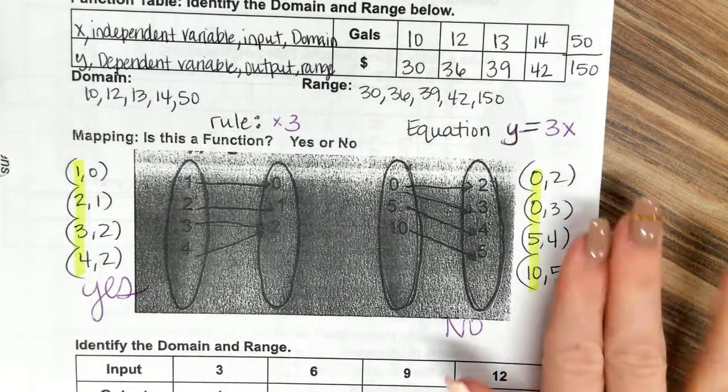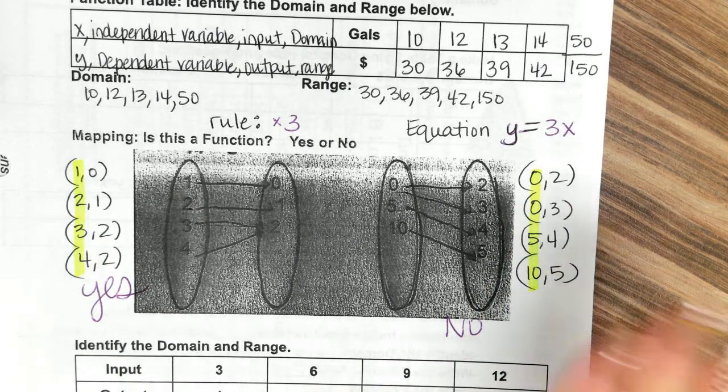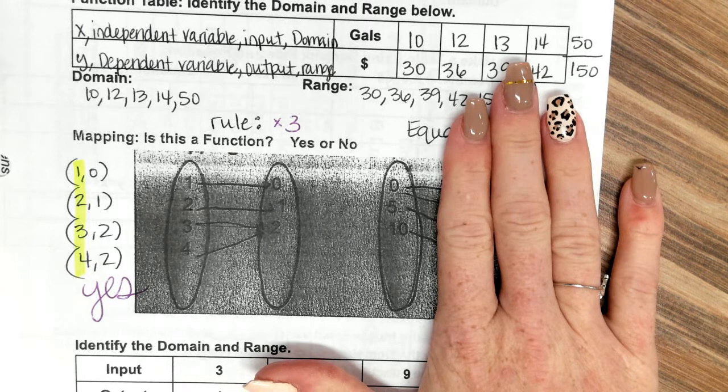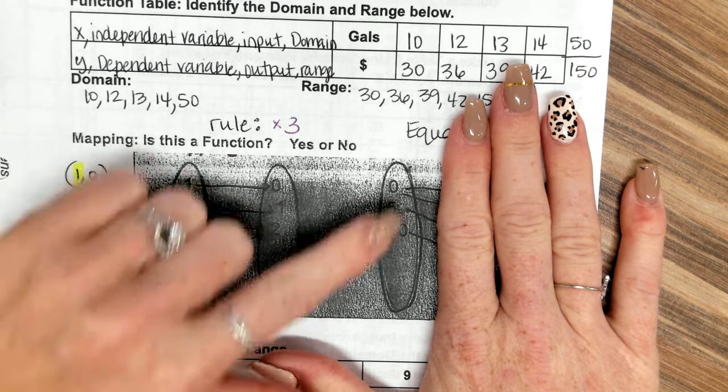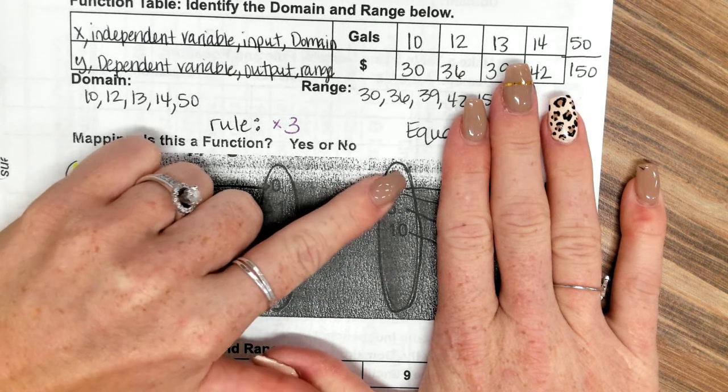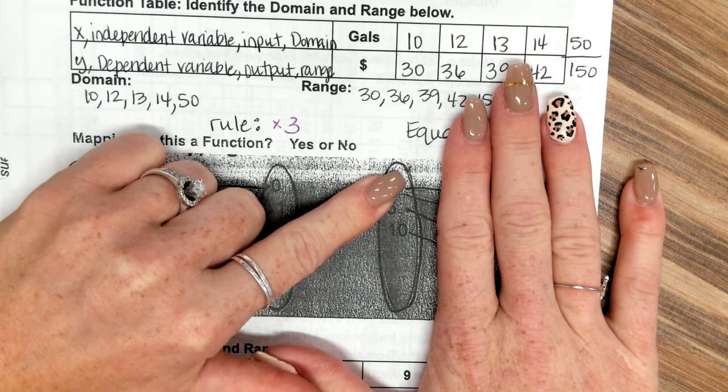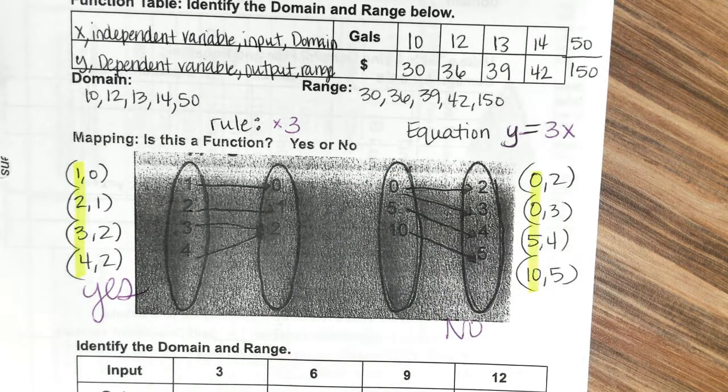Again, if I wanted to do this without putting them out there, I would cover this side because that's the output, the Y column, and I would say, does 0 have 2 lines coming out of it? Yes, so that means it repeats itself, therefore it's not a function. We don't care about the Y's. We only care about the X's. They cannot repeat. Any questions so far? Are y'all good with identifying a function?